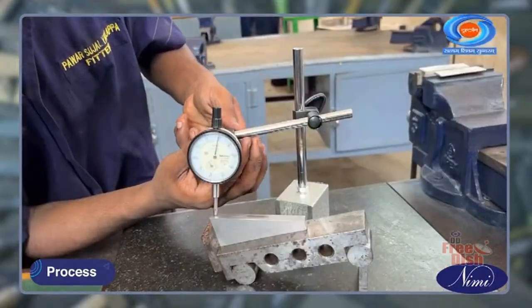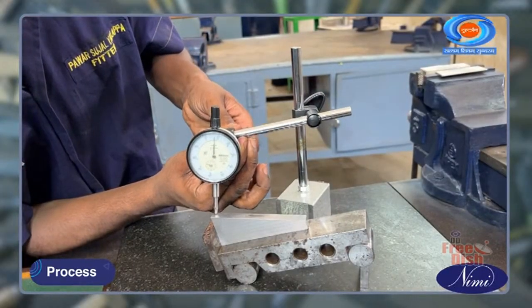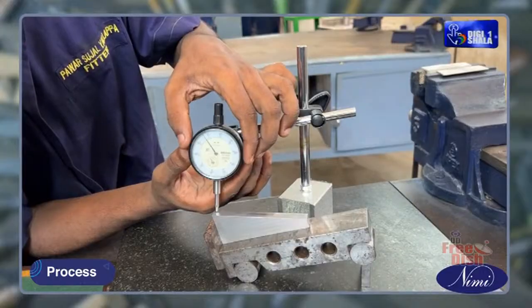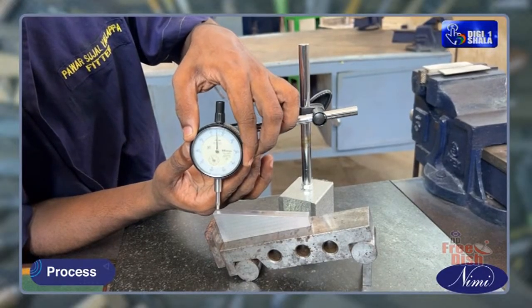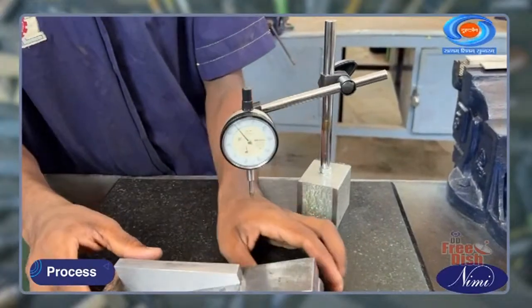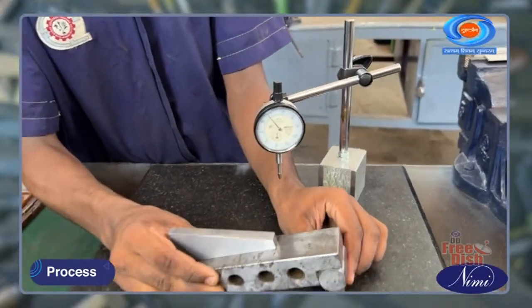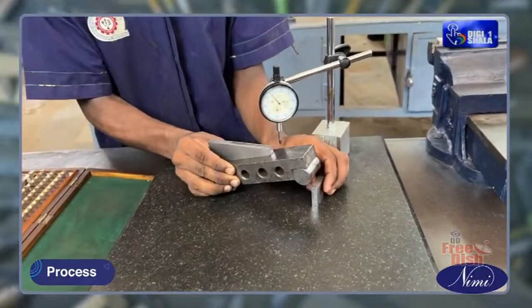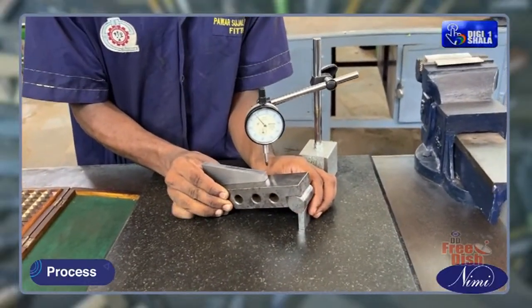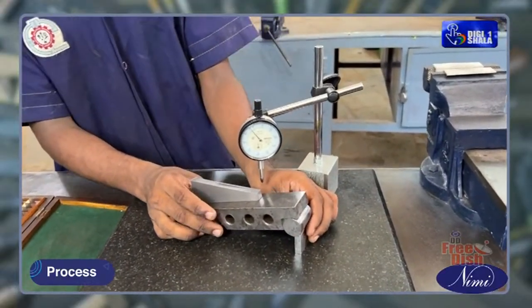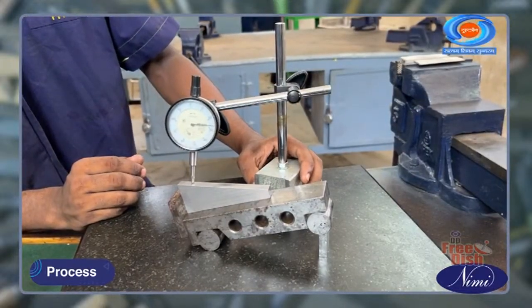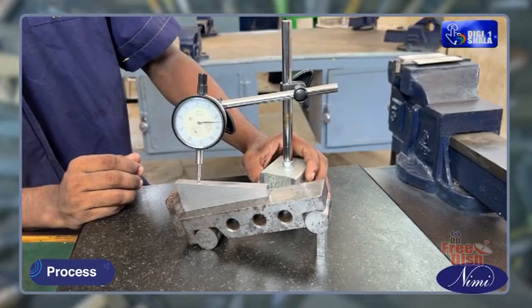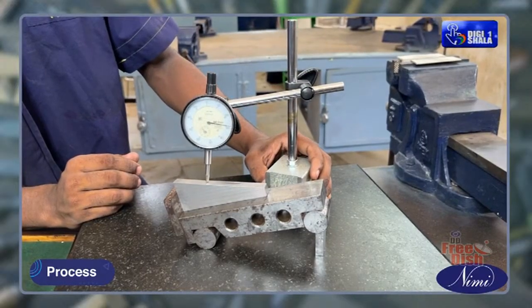Set the dial test indicator plunger on the angular surface of the jaw. Set the dial test indicator pointer to 0 position. Bring the slip gauges under the sine bar roller. Move the dial test indicator from one end to the other end and check the parallelism of the angular surface.